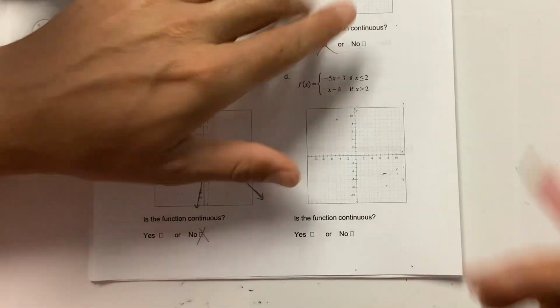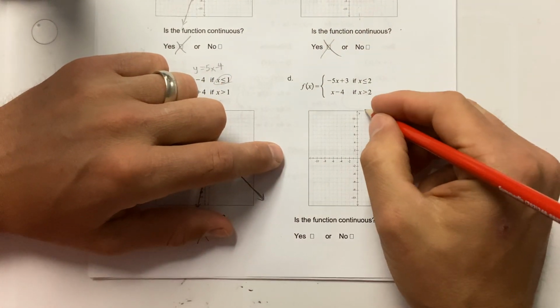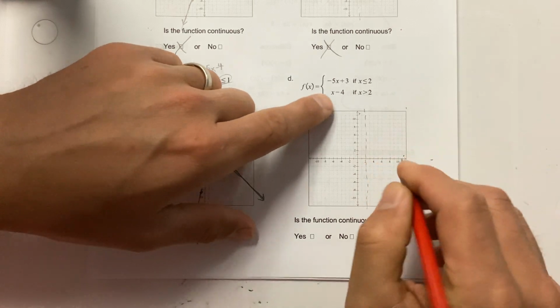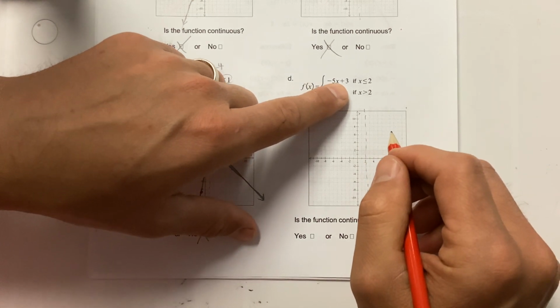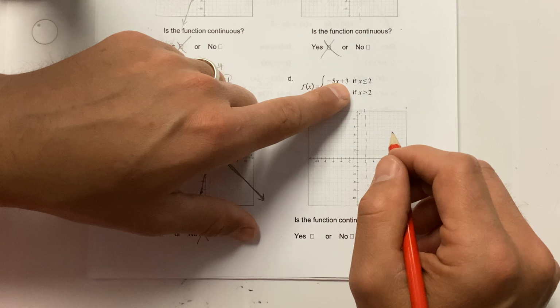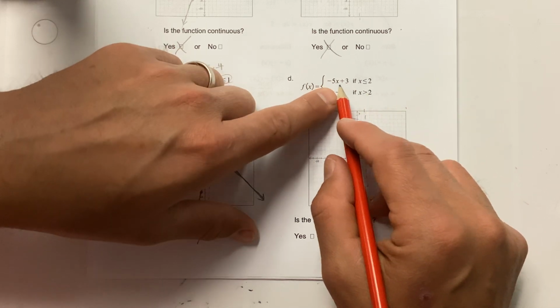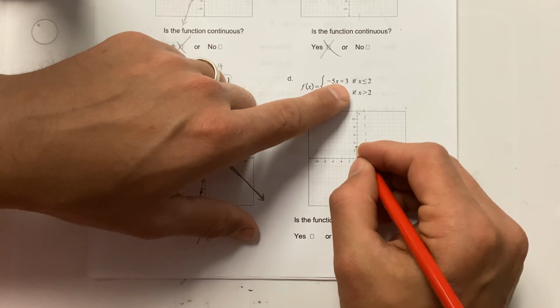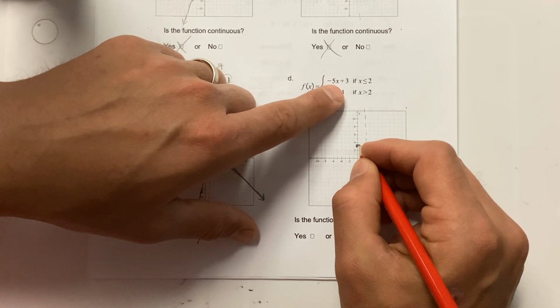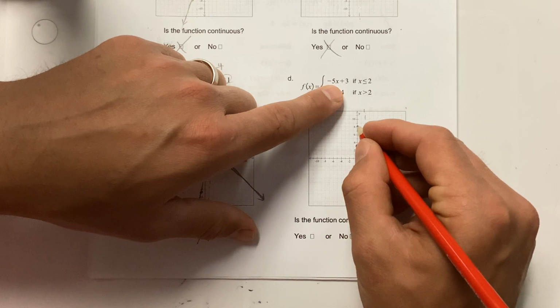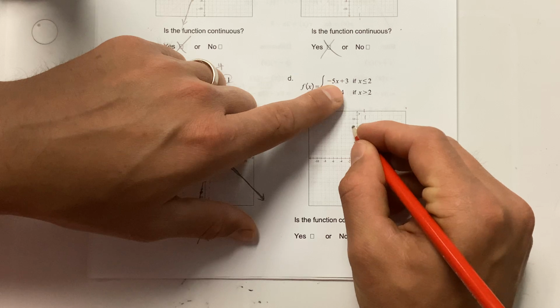All right. Our boundary on this one here is 2. And we're going to graph this first one here starting at 3. And it has a -5 slope, so it's going to be very steep. So up 5, 1, 2, 3, 4, 5. Over to the left one because it's negative.